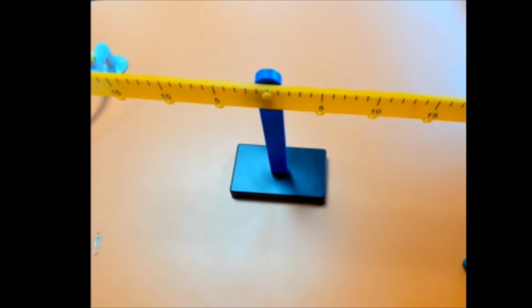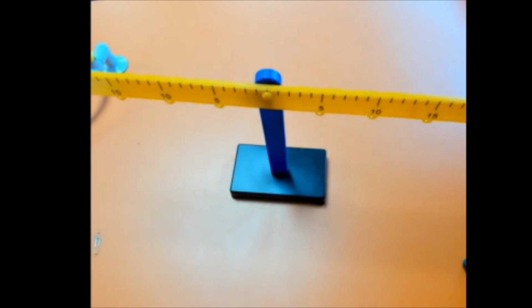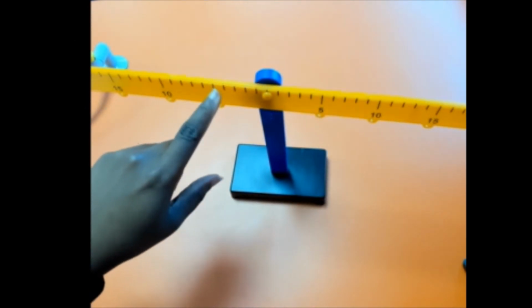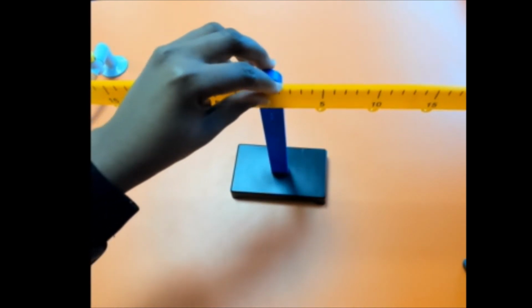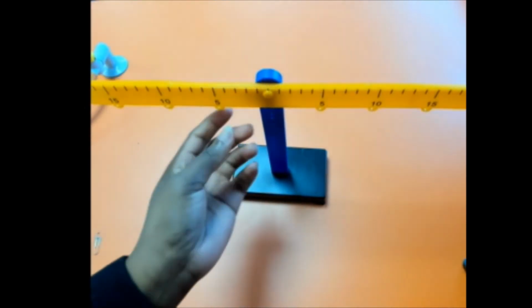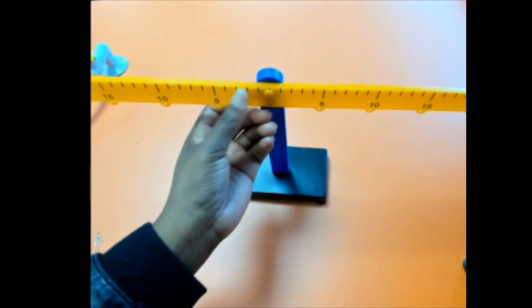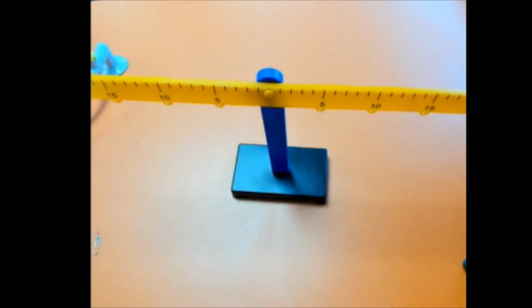I've got a simple setup for a moment experiment. We're going to prove the principle of moments, see if it's correct. I've got some masses here, along with, of course, my pivot. Remember, the pivot is where the object turns from, and it's on a ruler so I can measure distance. And remember, it's always distance from the pivot.